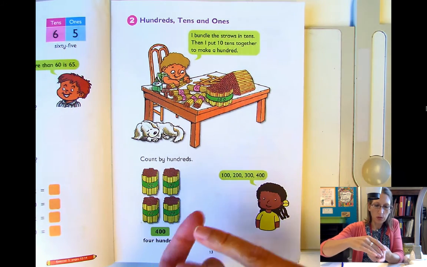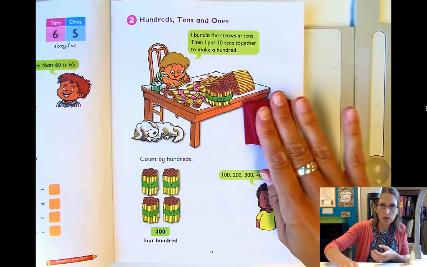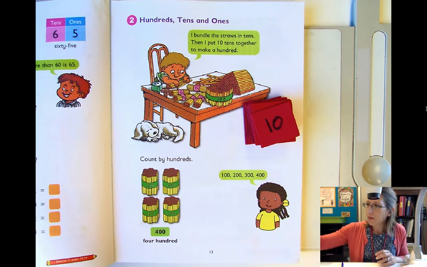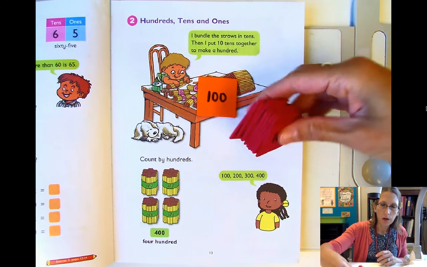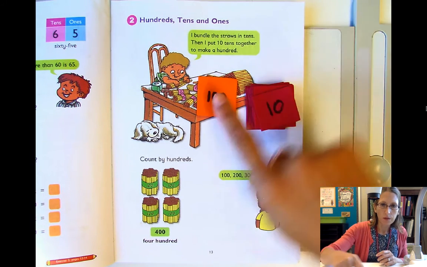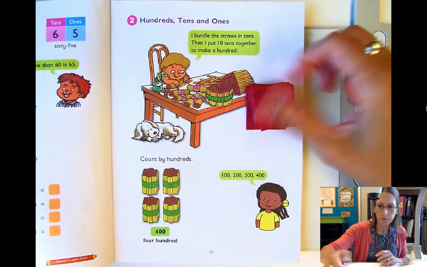So if I wanted to, I could take these 10 tens, I just piled them up there, and that is the same as 100. So here are my 10 tens, the same as 100. Alrighty.